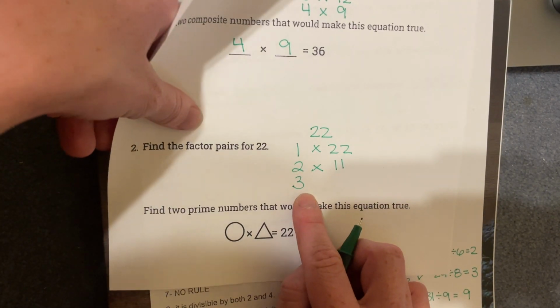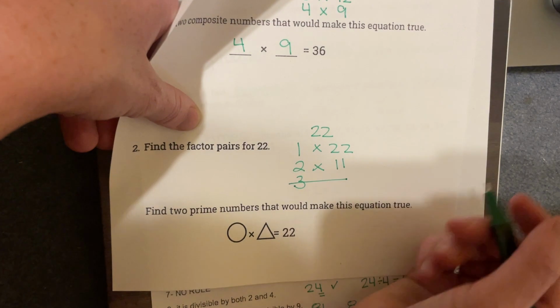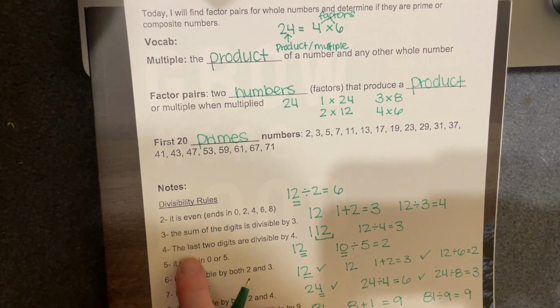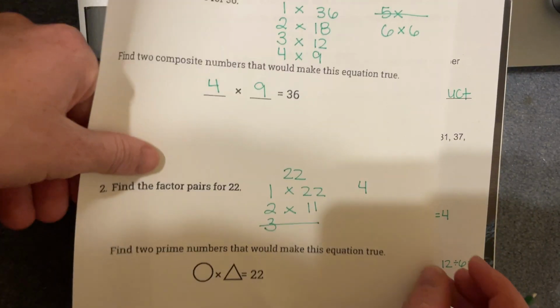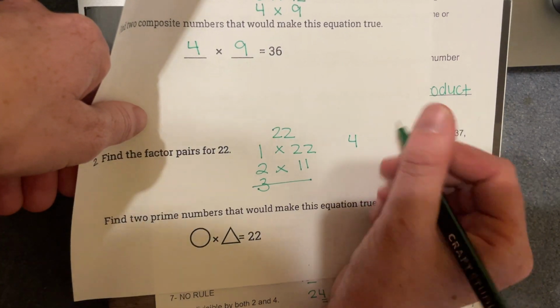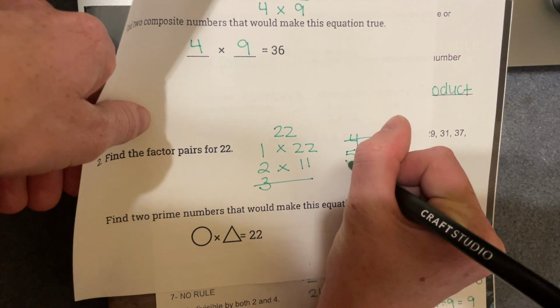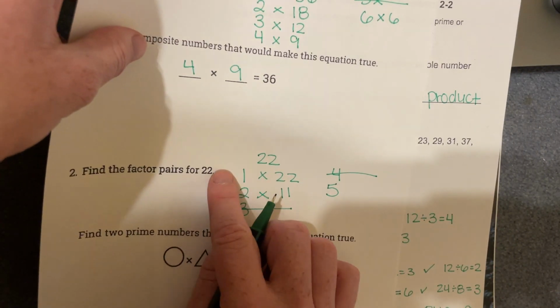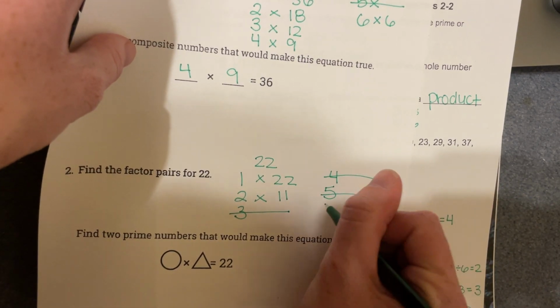I can't divide 4 by 3, so that wouldn't work. 4. The last two digits are divisible by 4. I know 4 times 5 is 20, and I know 4 times 6 is 24, so that doesn't work. 5. It has to end in a 0 or 5. It does not end in a 0 or 5, so 5 doesn't work.